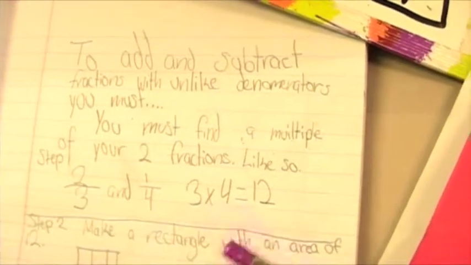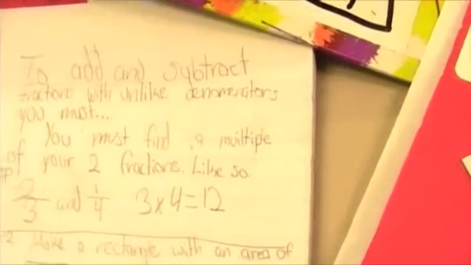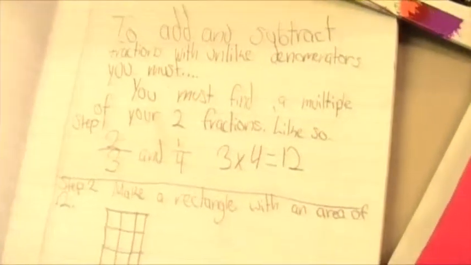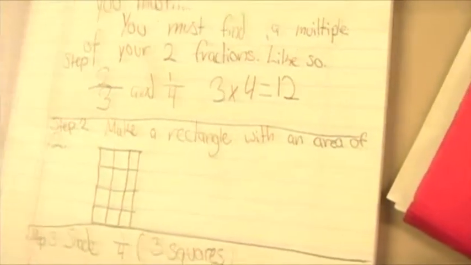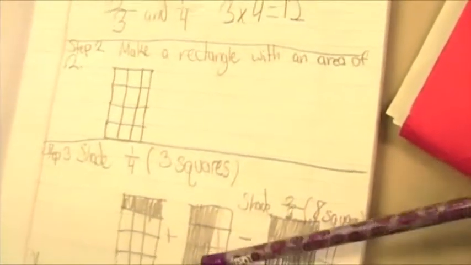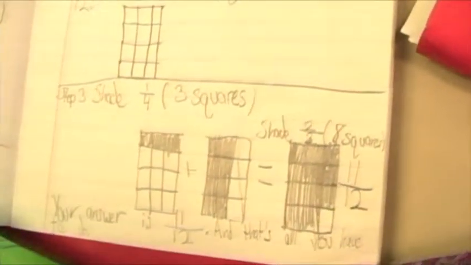3 times 4 equals 12. So you'd have a rectangle with an area of 12. And then you shade in 1/4, which is 3 squares, and then you do 2/3, which is 8 squares, and then you get 11 twelfths. Where are your models?